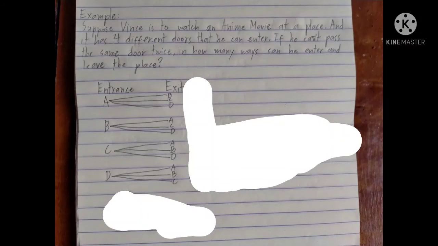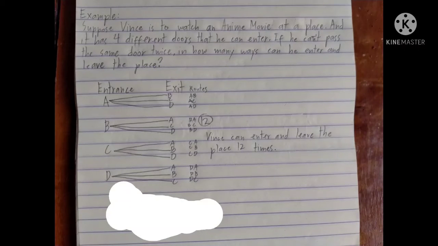So A will only have the exits B, C, D. B will only have A, C, D. C has A, B, D, and D has A, B, C. So let's list down the possible routes.